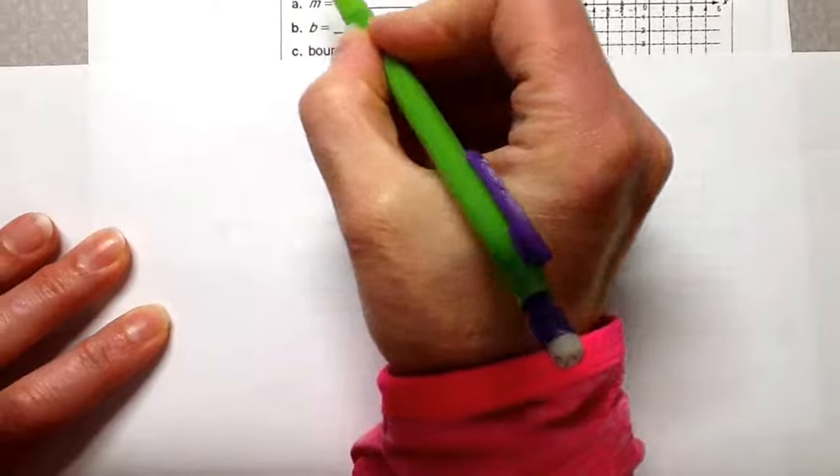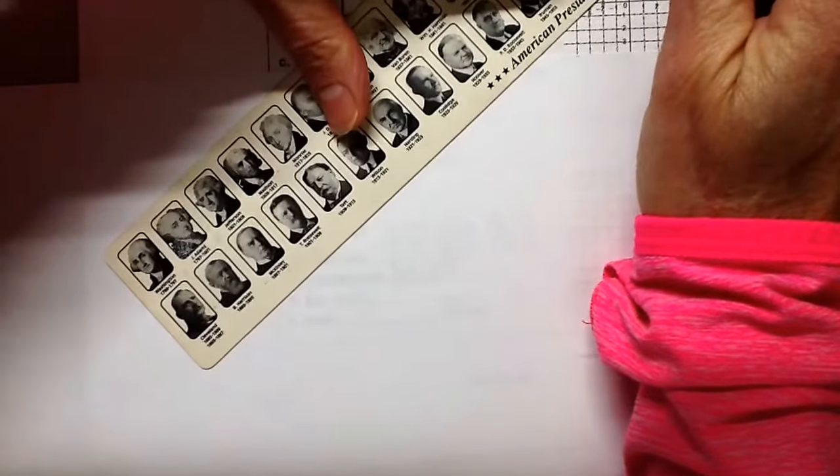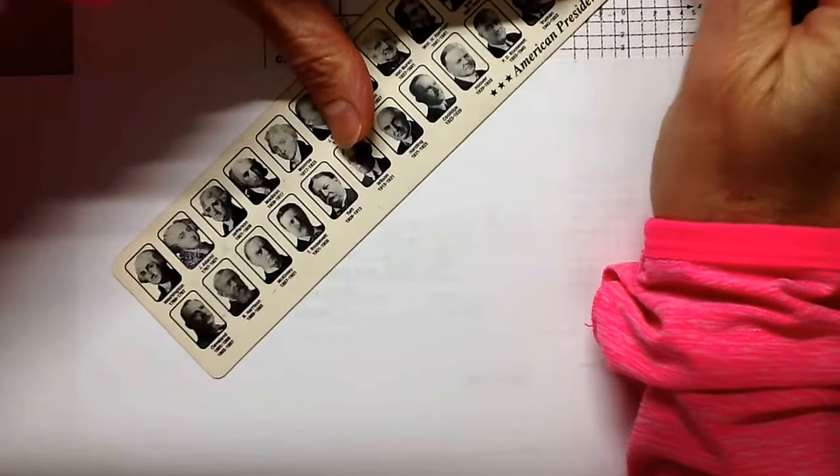Okay, so let's go ahead. Before we draw the line, now in section 3 you would just draw the line because it was an equation, but now we have to decide if it's dashed or solid. So we look at this little line, it tells us it's going to be solid, so we'll go ahead and go all the way across our graph. You want to cut your graph in half.